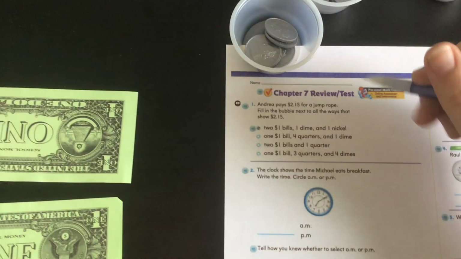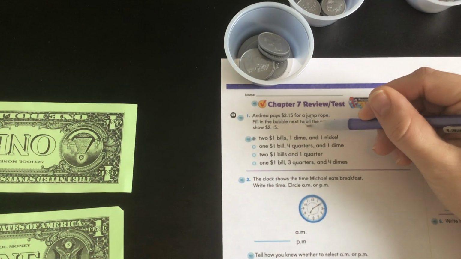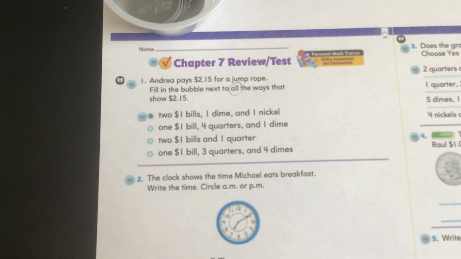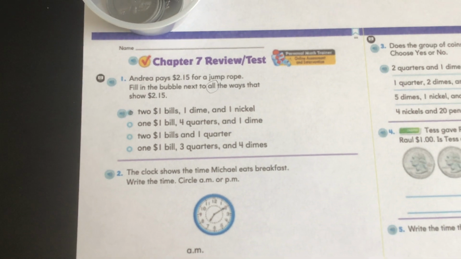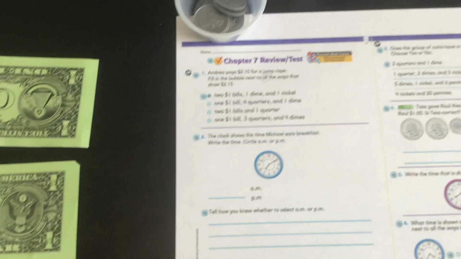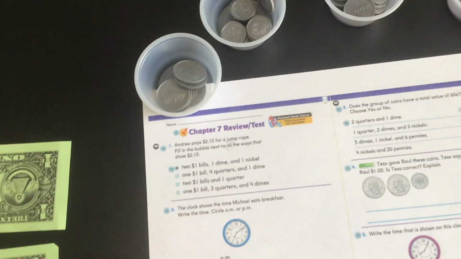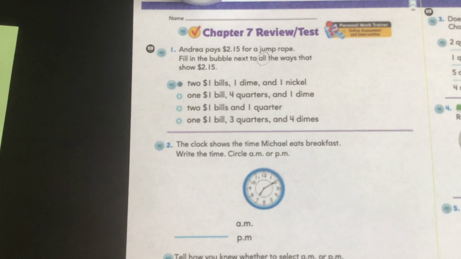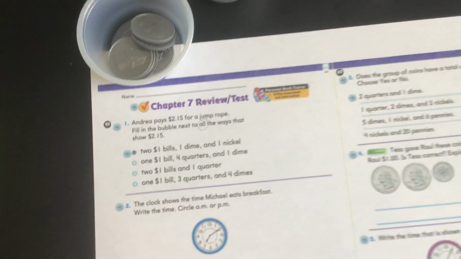But look at the directions. It says all the ways. So I'm going to keep going through all the options and see if there are any other ways that Andrea can pay for this jump rope. Let me put my coins back. Then it says $1 bill, 4 quarters, and 1 dime.